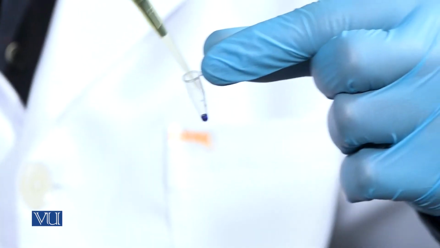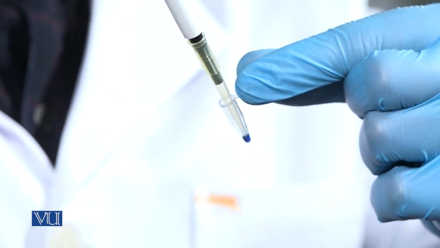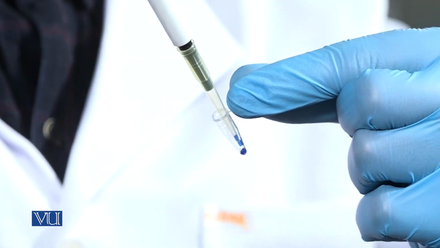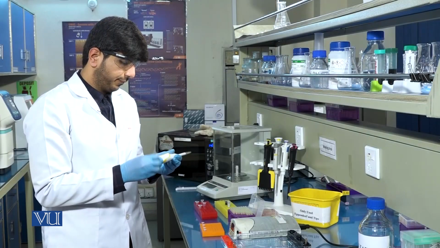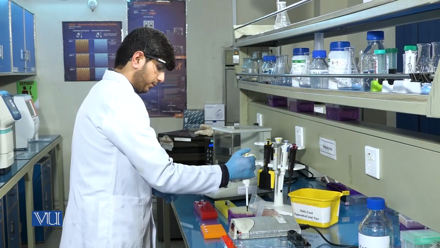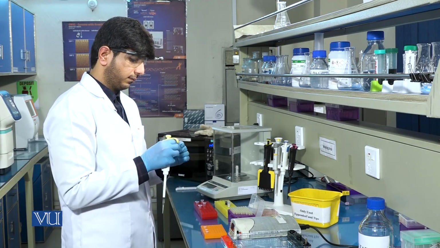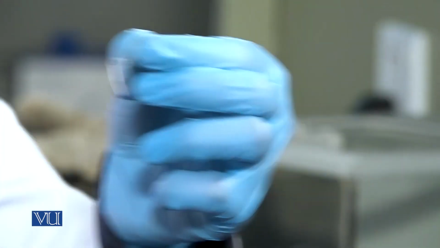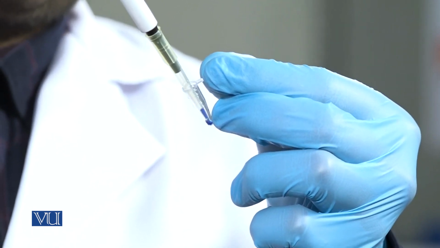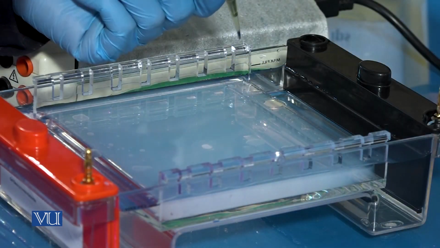Mix the DNA with the loading dye with the help of a pipette and load the sample in the gel. With the help of a micropipette, mix the contents of loading dye and DNA template and then load into the gel.